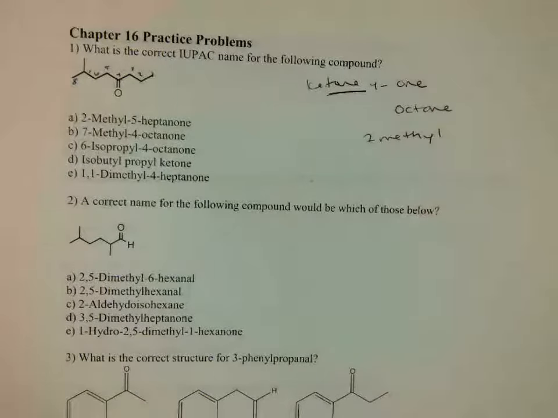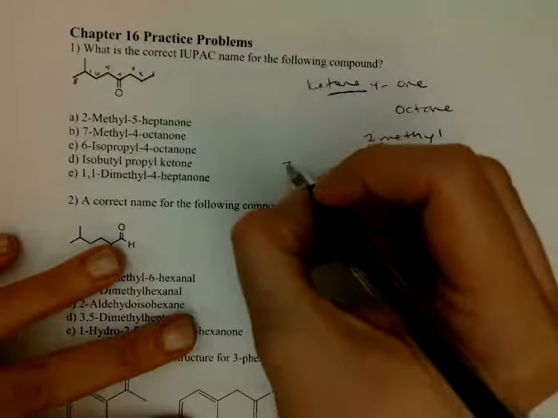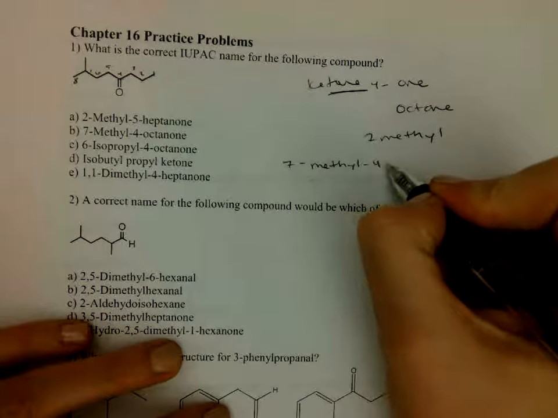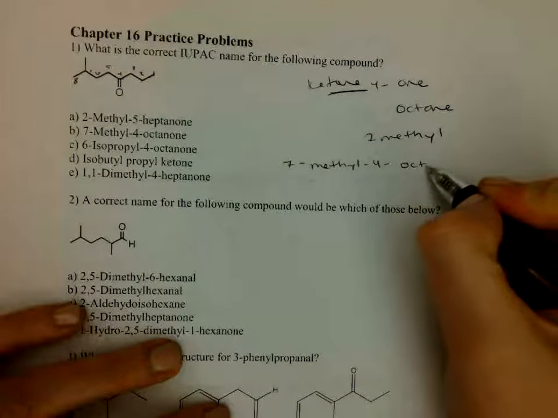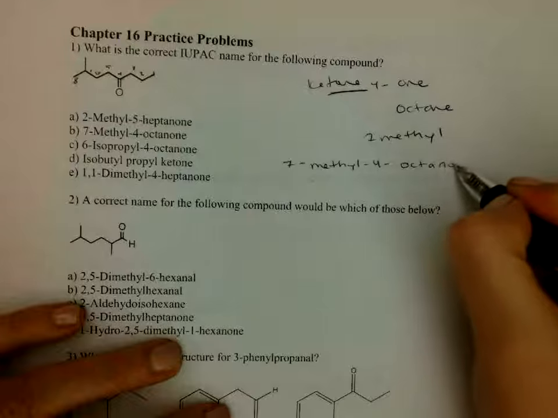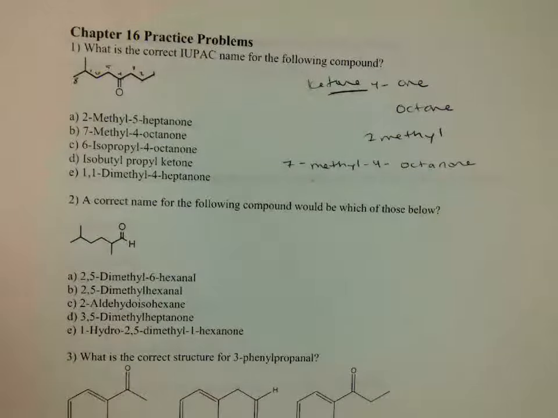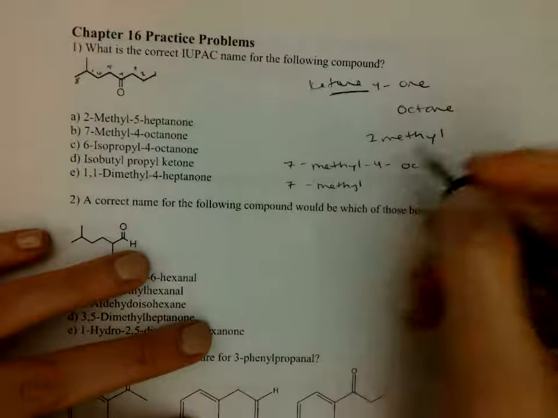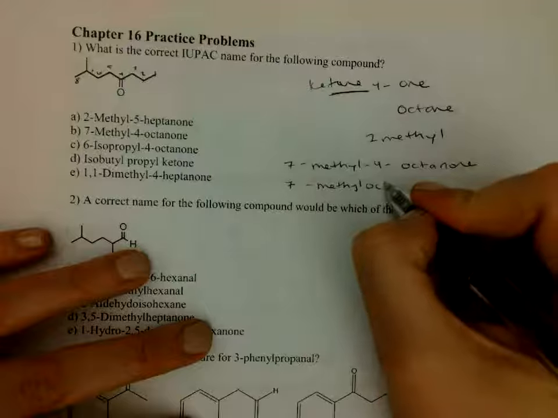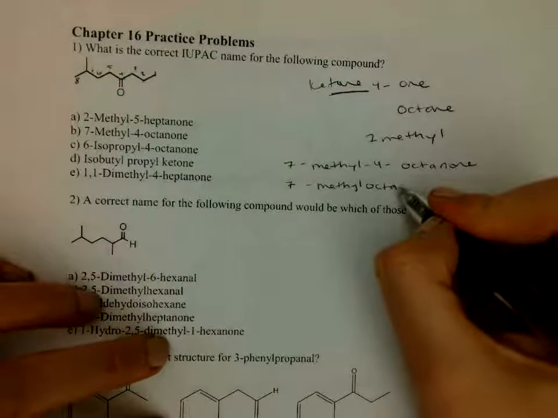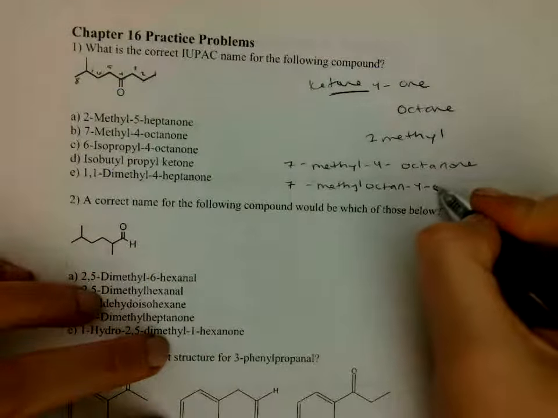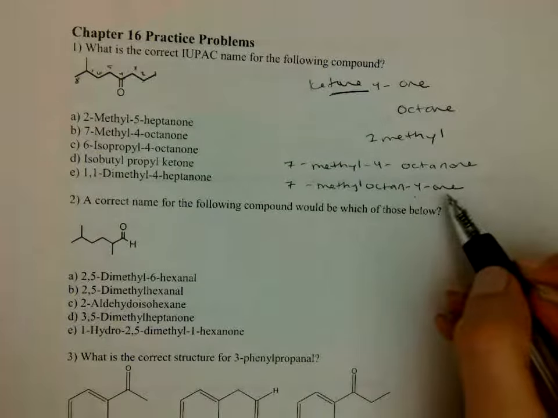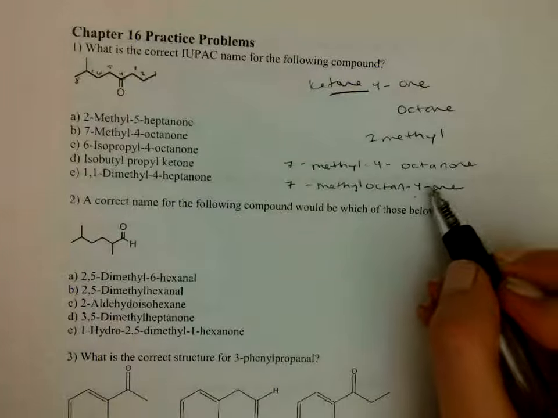So then you just combine it all. So in this case, you're going to say 7-methyl-4-octanone. What else you could do, if you're trying to be more specific, you can say 7-methyloctan-4-one, I think that would be the right one for that. So that just puts the 4 right before the suffix so that you know exactly what it's talking about.